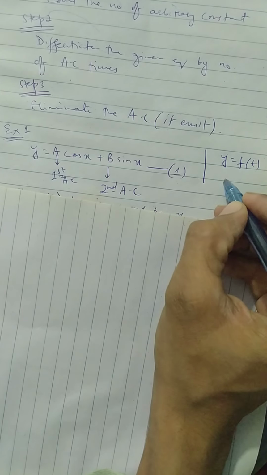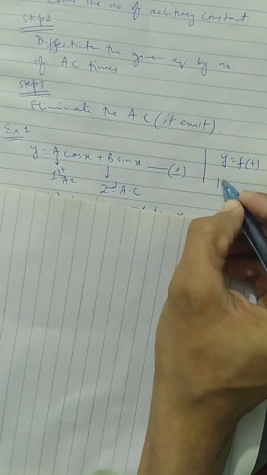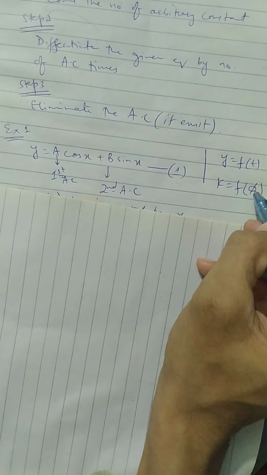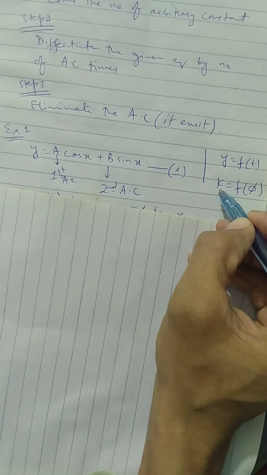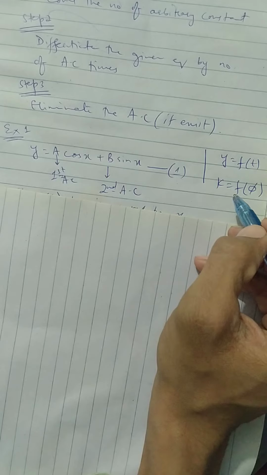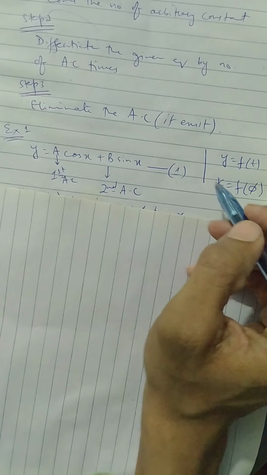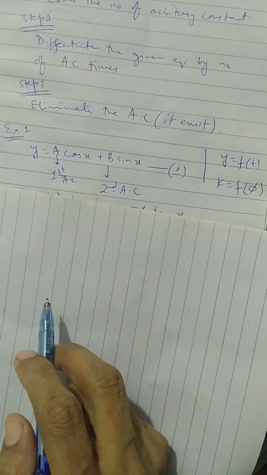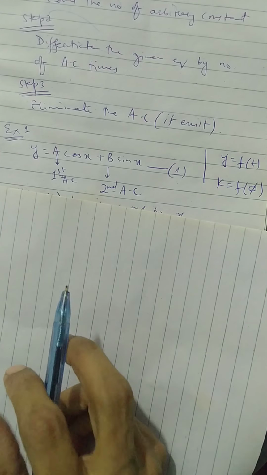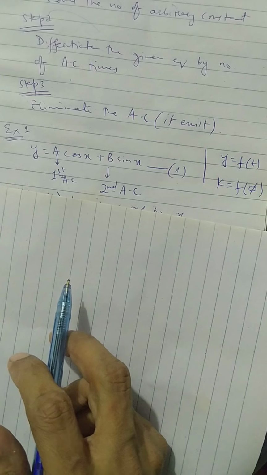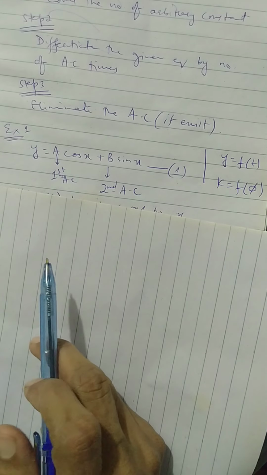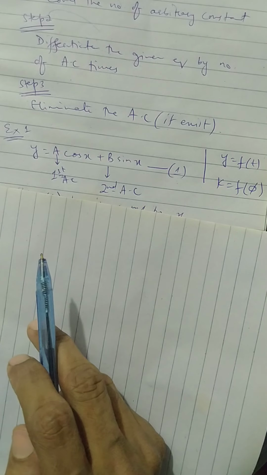Similarly, if I define k as a function of phi, that means phi is your independent variable and k is your dependent variable. For any other equation not consisting of y and x, I'll always define which variable is independent and which is dependent. For this equation, y equals a cos x plus b sin x, we know that we have two arbitrary constants.